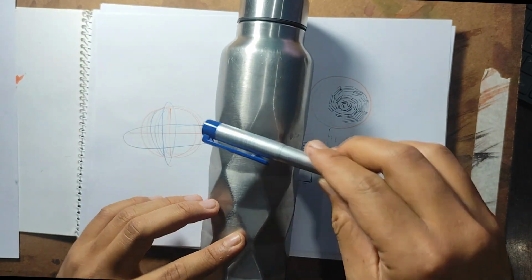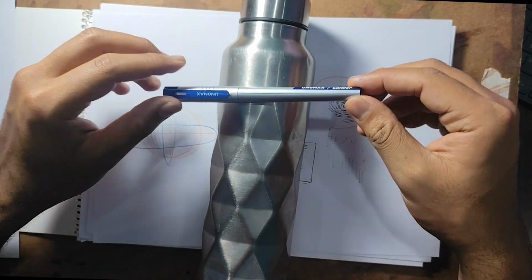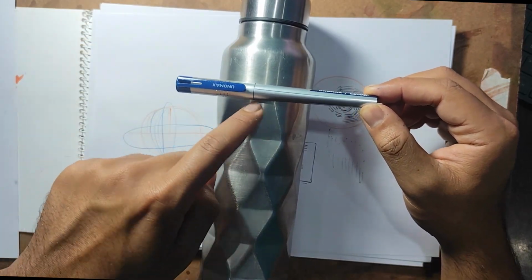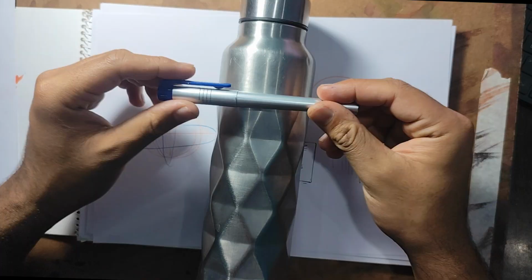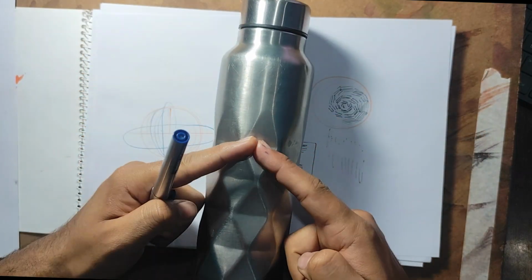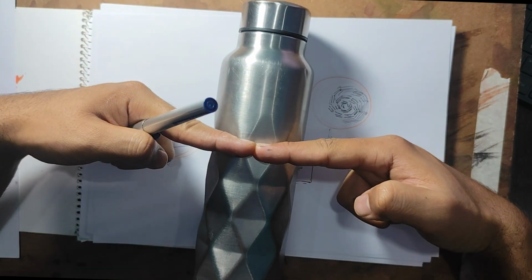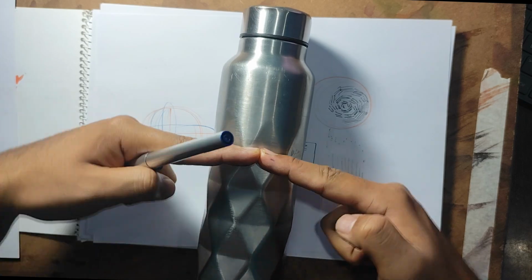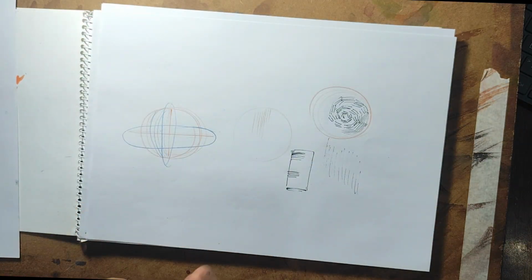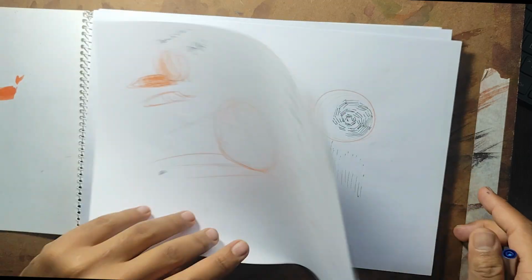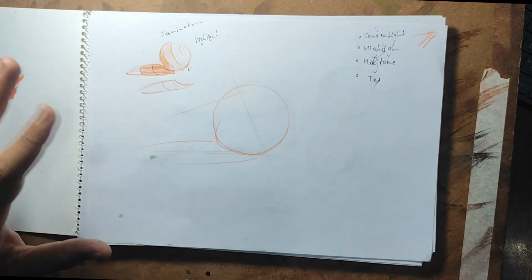This water bottle is curved. You can see the shadow. See, the shadow is going like this. It's not going straight, it's not going like this. It's going like this. This is the pattern of the shadow, not this. Remember this, and I'm telling you, you will probably do very good in your hatching class.